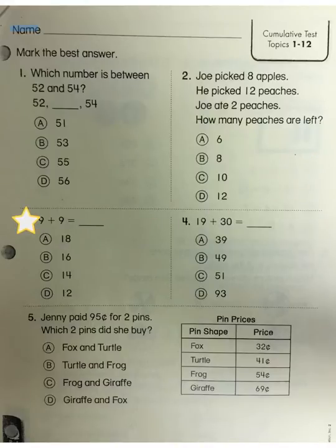Number 3. 9 plus 9 equals blank. Notice it is plus. Plus, plus, plus. What does 9 plus 9 equal? A, 18, B, 16, C, 14, D, 12.